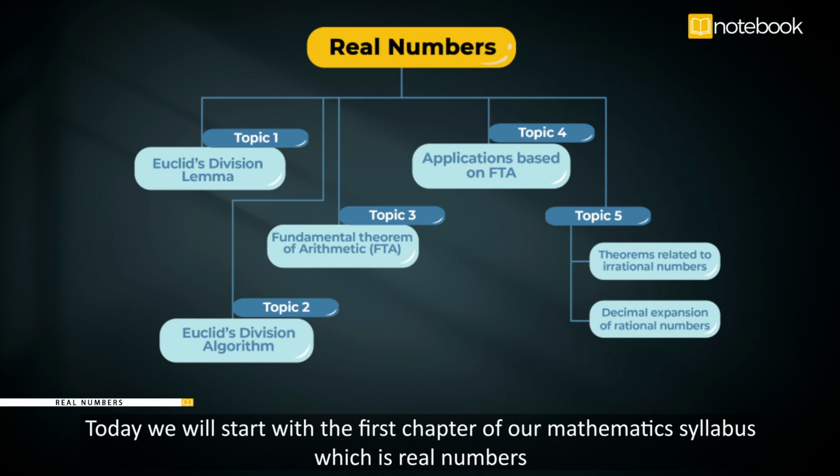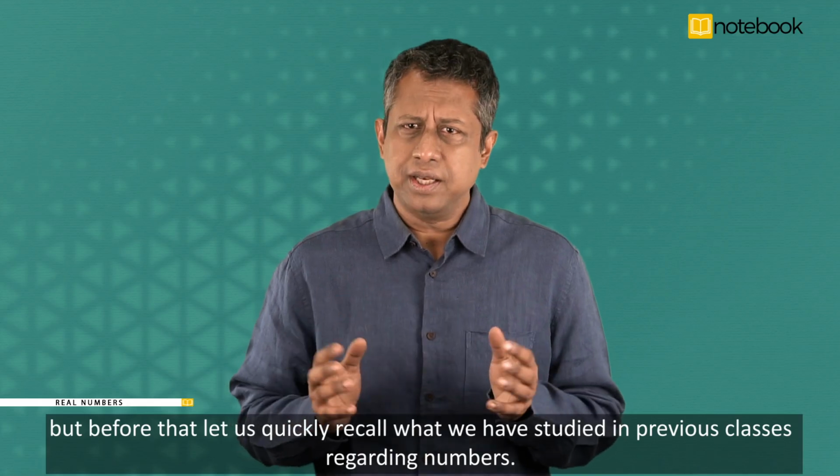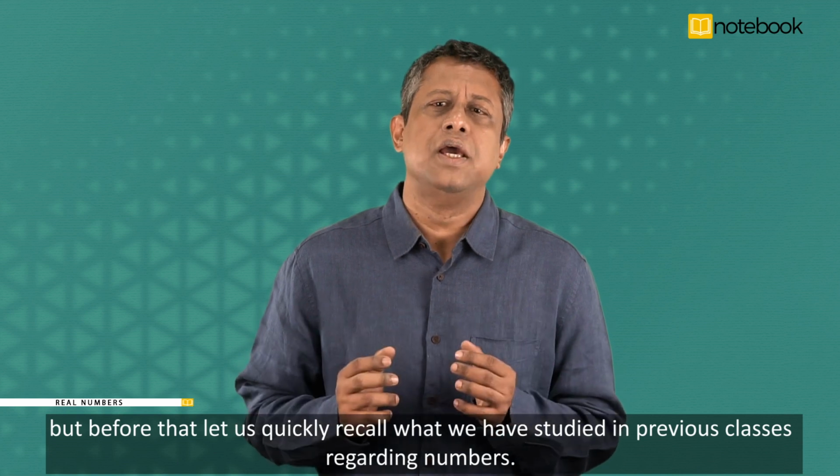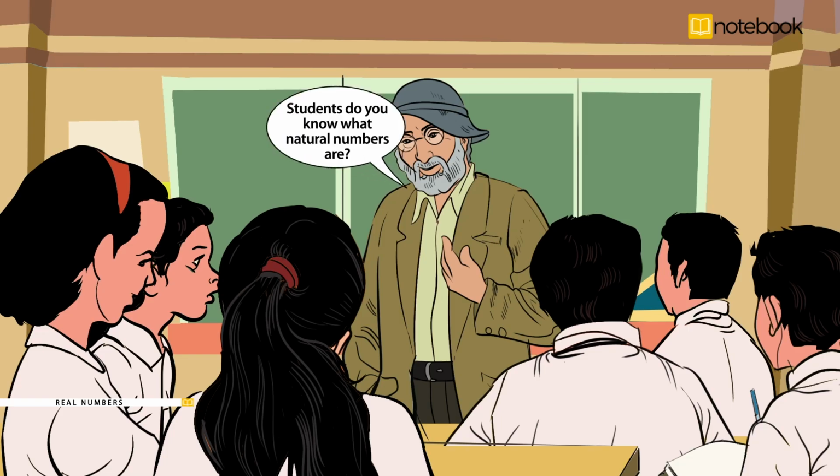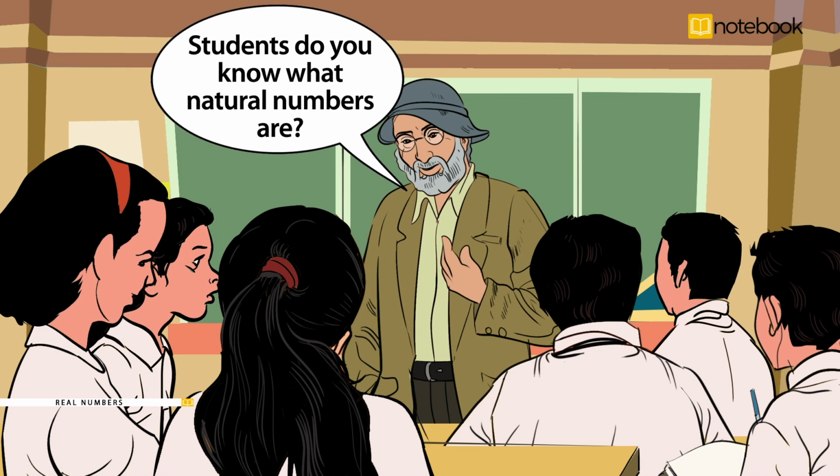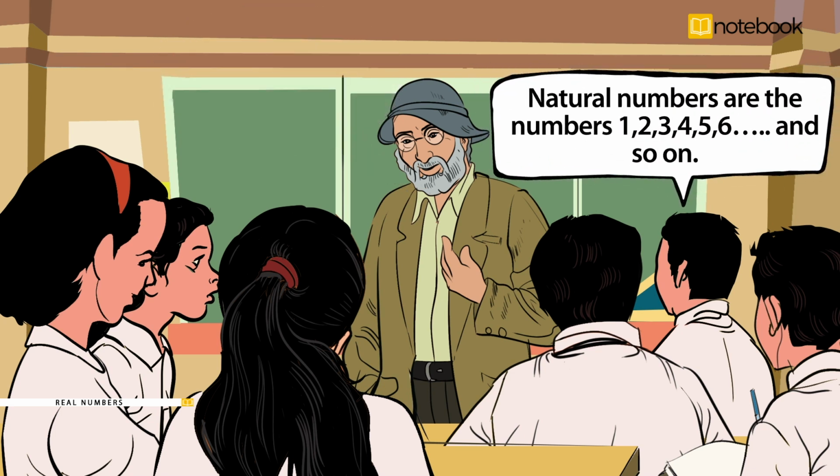Today, we will start with the first chapter of our mathematics, which is real numbers. But before that, let us quickly recall what we have studied in previous classes regarding numbers. So, let's start. Students, do you know what natural numbers are? Natural numbers are the numbers 1, 2, 3, 4, 5, 6, and so on.